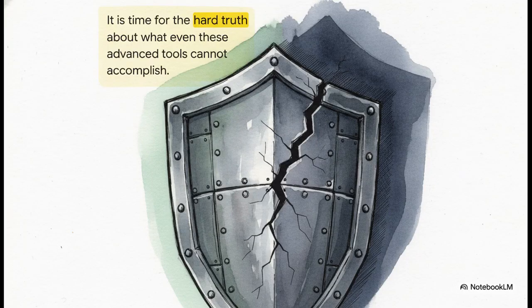Listen, these tools represent the absolute bleeding edge of community defense. They are powerful. But we need to take a step back, ground ourselves in reality, and face a pretty hard truth about what even these tools cannot accomplish.